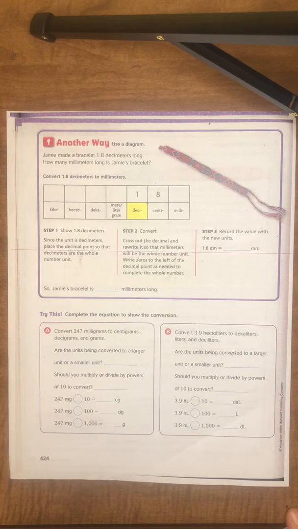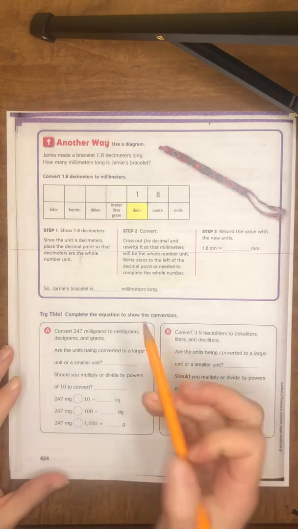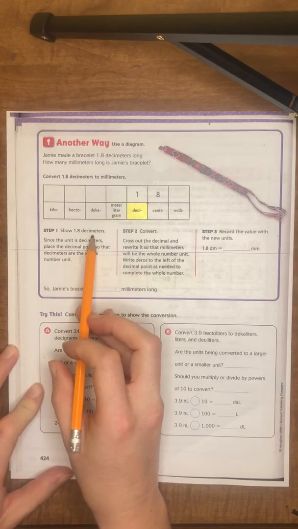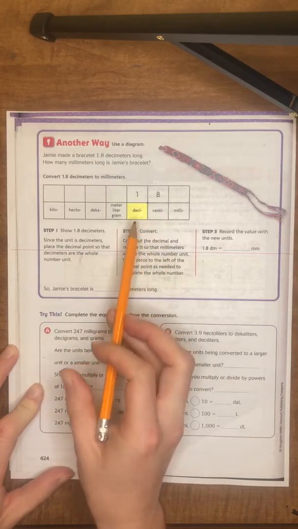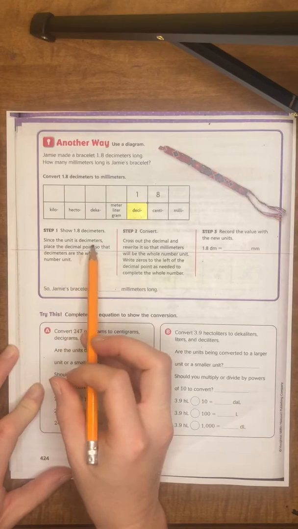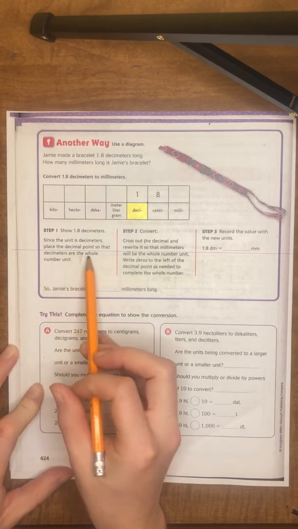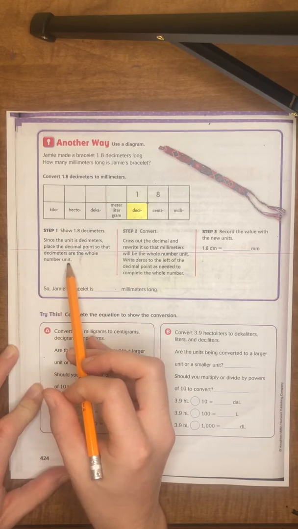Another way is to use a diagram. Jamie made a bracelet 1 8/10 decimeters long. How many millimeters long is Jamie's bracelet? Our first step is to show 1.8 decimeters, which it already does. Since the unit is decimeters, place the decimal point so the decimeters are the whole number unit.